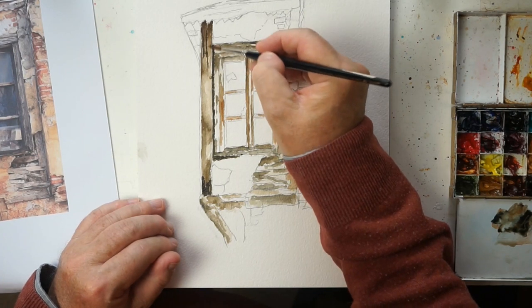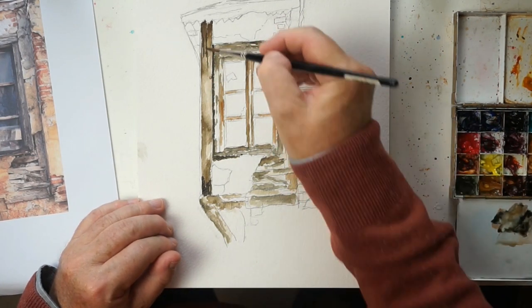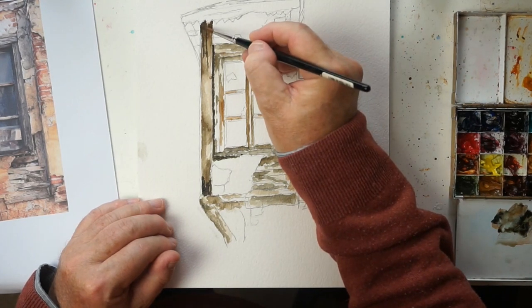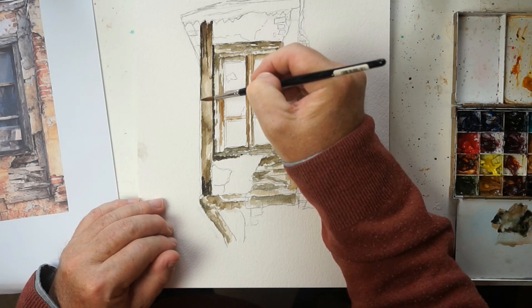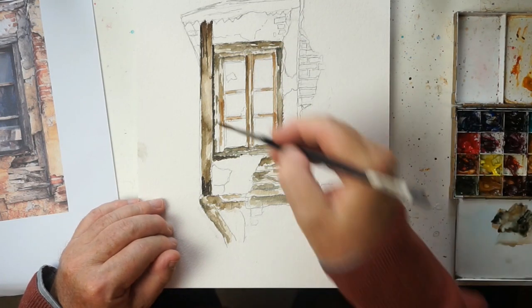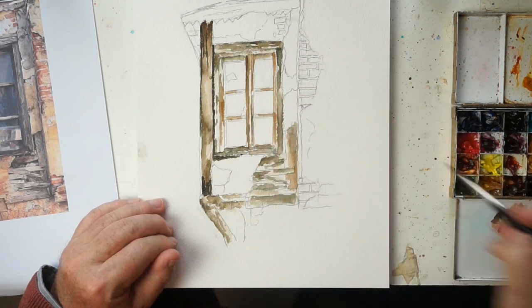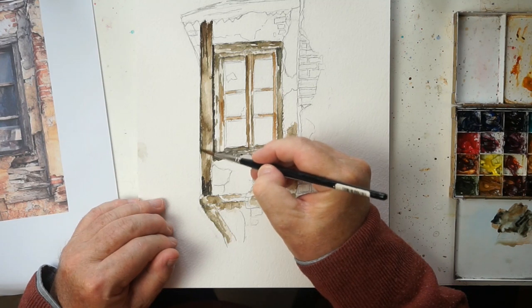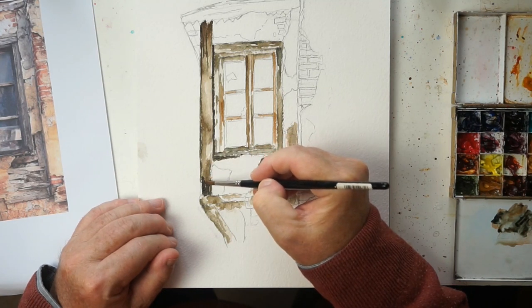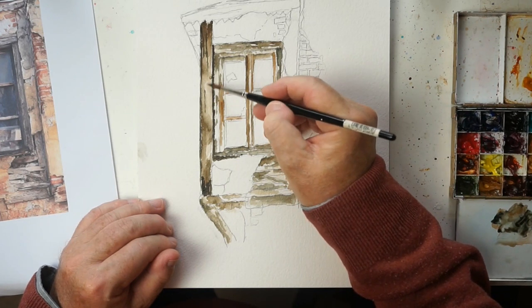More dark areas coming down. So you can see here I've got contrast between the very, very light, medium tone and now very dark. And this is what gives you the three-dimensional element.